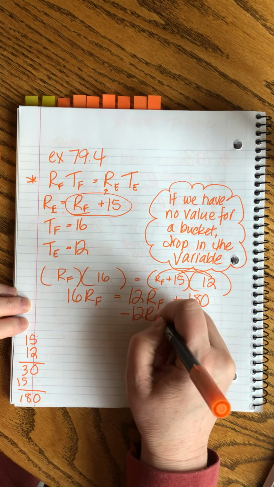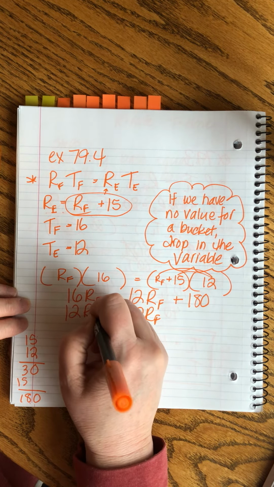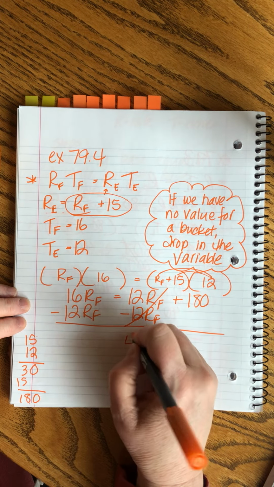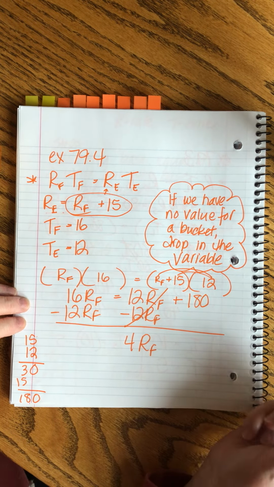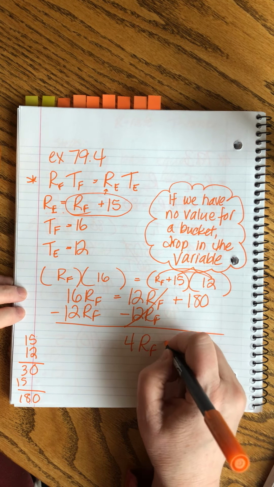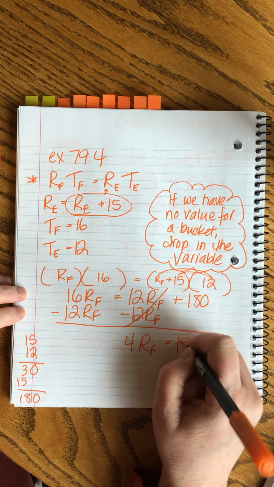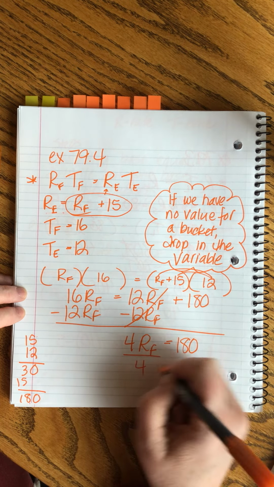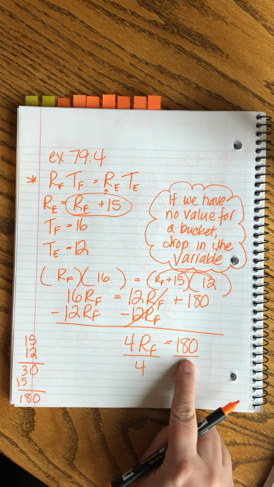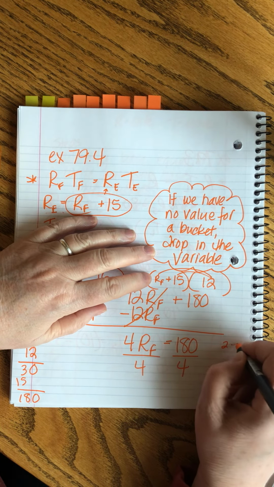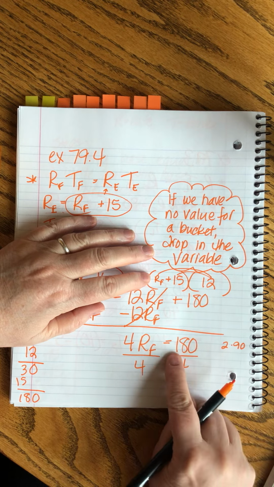Subtract the 12RF from both sides. That cancels. 4 times the rate of Frank, I'm just pretending I made that up, equals 180. Divide both sides by 4. If I divide 180 in half, then I know that 2 times 90 is one set of factors.